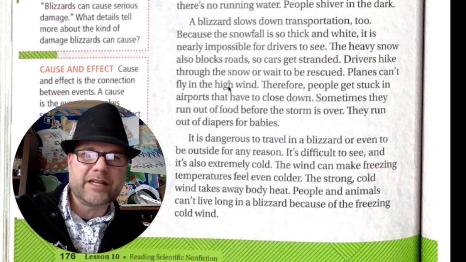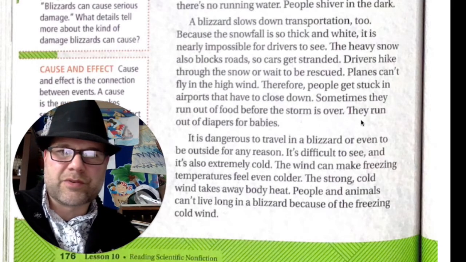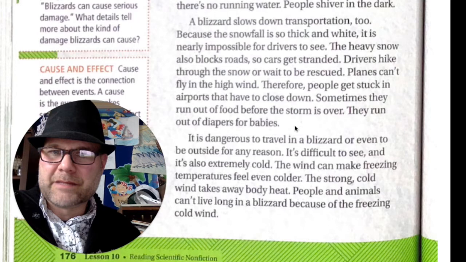Planes can't fly in the high wind. Therefore, people get stuck in airports that have to close down. Sometimes they run out of food before the storm is over. They run out of diapers for babies.